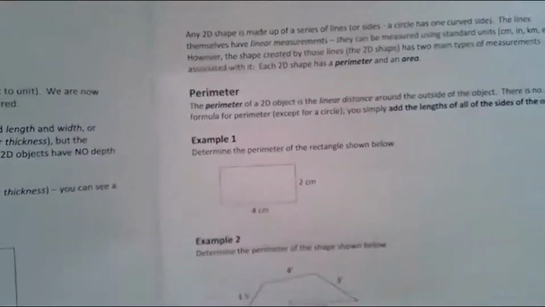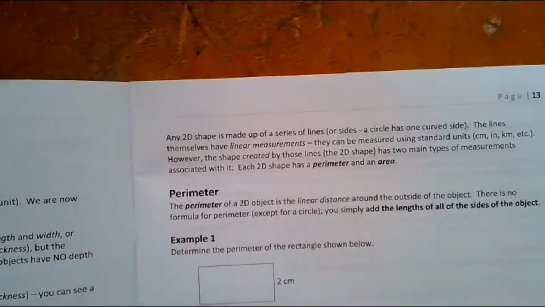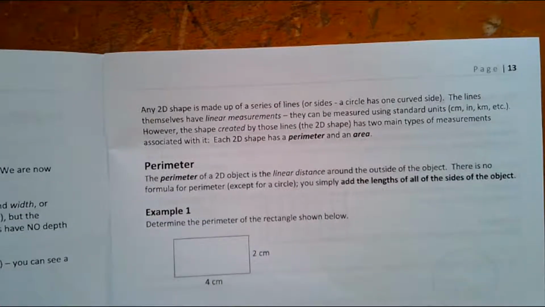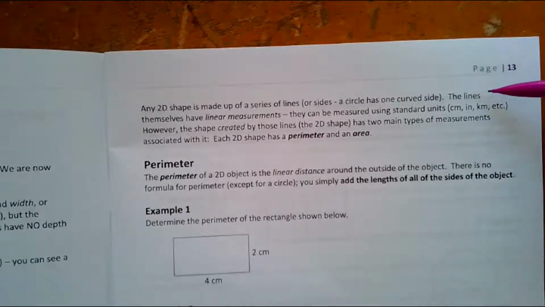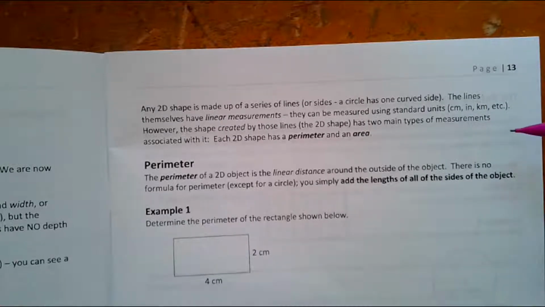And there's a better definition here on the top of page 13. Any 2-dimensional shape is made up of a series of lines or sides, because a circle also is a flat shape. The lines themselves have linear measurements. They can be measured using standard units.